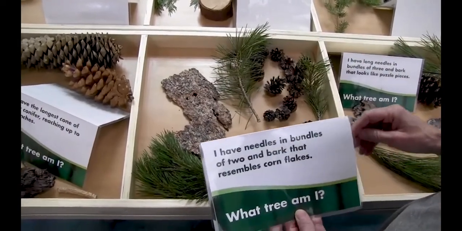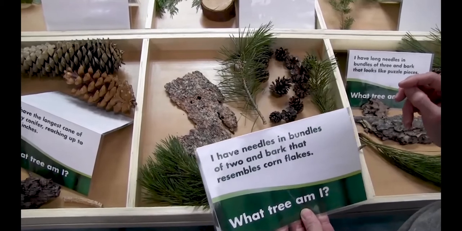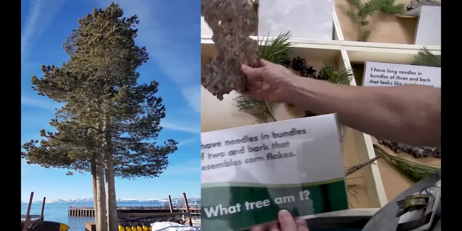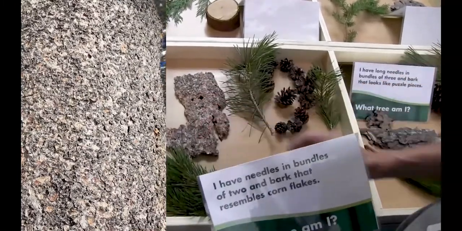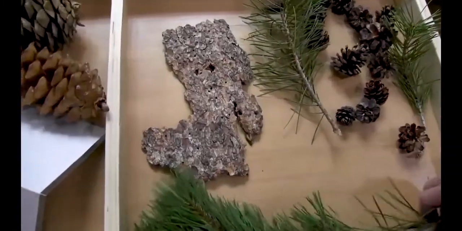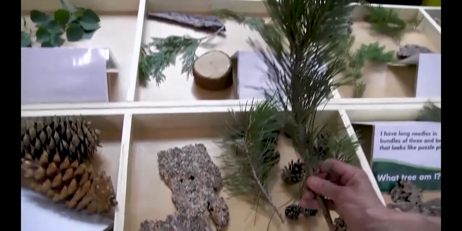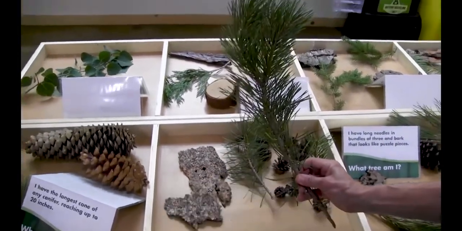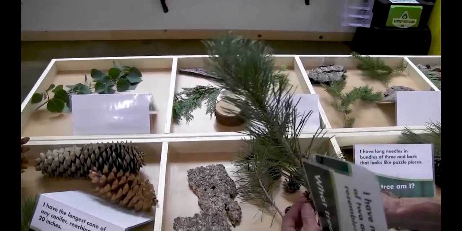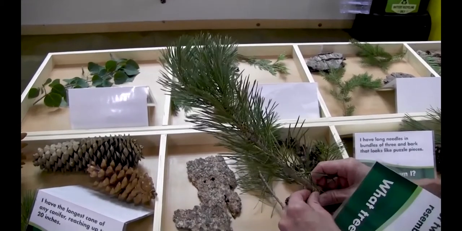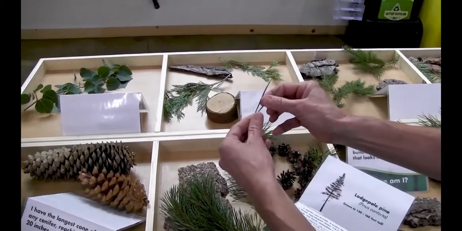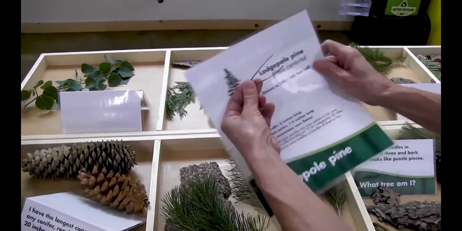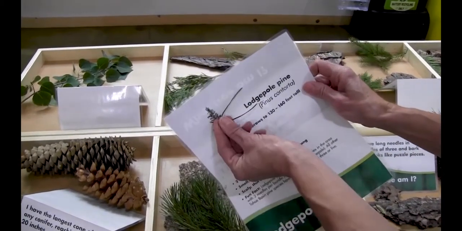This pine is one of the more common pines now, and this is the lodgepole pine, and I can really recognize it by its bark. The bark looks like cornflakes in a way, and the branches are not as feathery as the sugar pine, and when I grab the needles, they come off in 2, and the way I remember lodgepole pine is those 2 needles make an L for lodgepole.